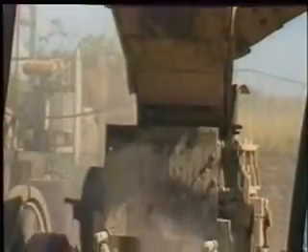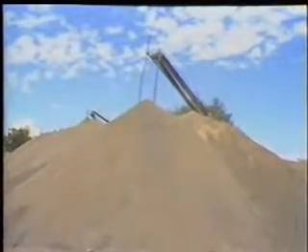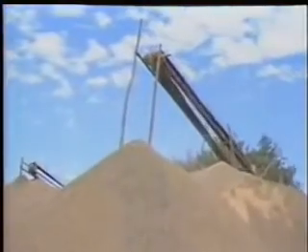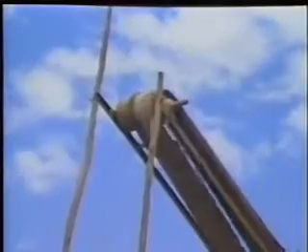The oversized aggregates are recirculated through the crusher and screens. The conveyor belt carries the crushed aggregate of a particular size to be stored in heaps.